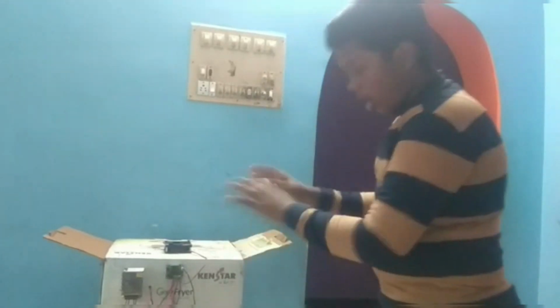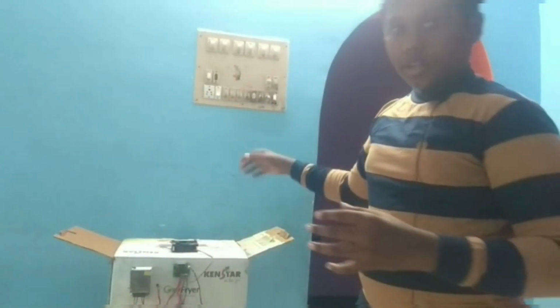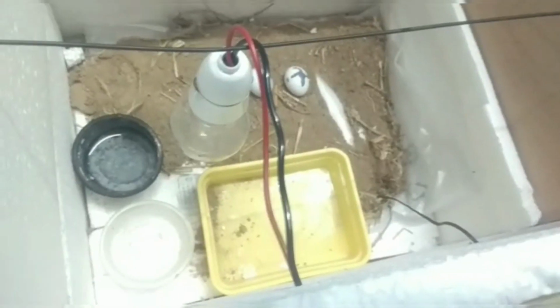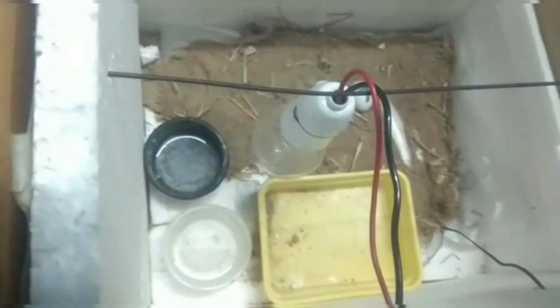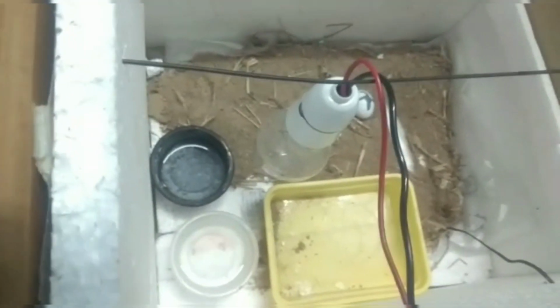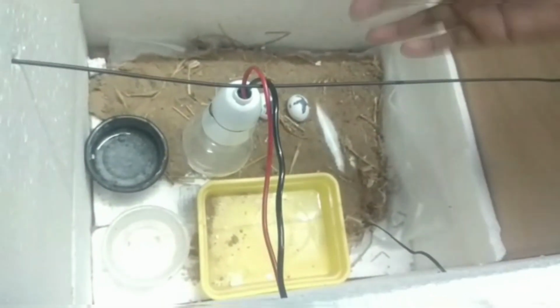So after all this process, we need to set up the incubator's inside. Now I will tell you what I did inside the incubator. Thermocol will not let heat out. So this is the reason I added thermocol. After placing thermocol, I kept a bowl of water. Can you see this? So this bowl of water is kept to give humidity to our eggs. Our eggs need heat and humidity to hatch.